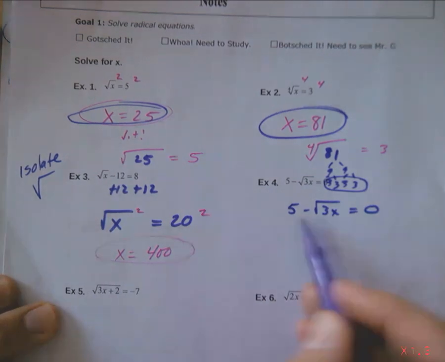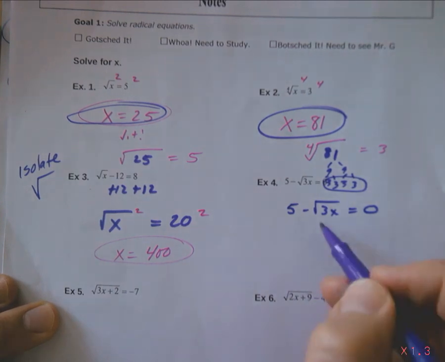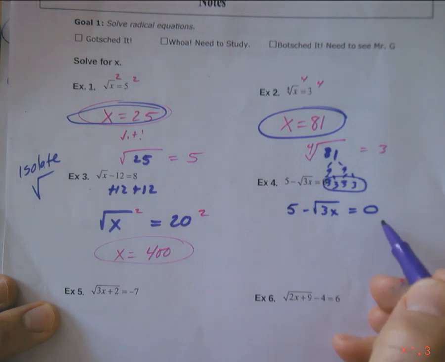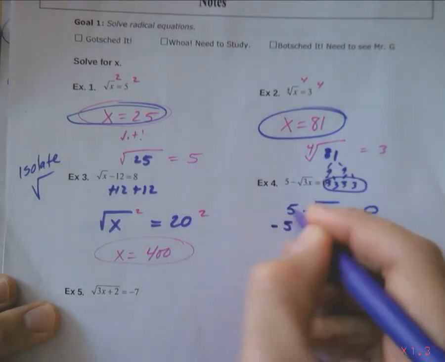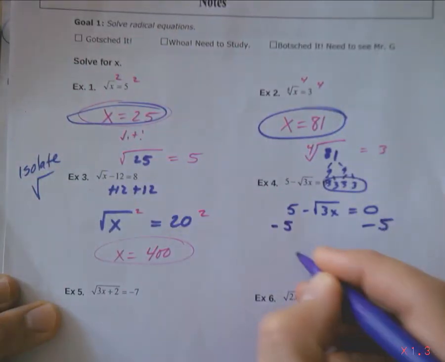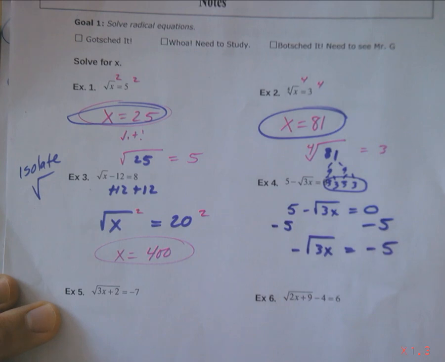Any suggestions? How do we get the square root by itself? You can subtract the 5 and then divide over. You could also add the square root of 3x over. It's kind of your choice. I heard subtract 5. So 5 minus 5 will cancel. So we get negative square root of 3x is equal to negative 5.